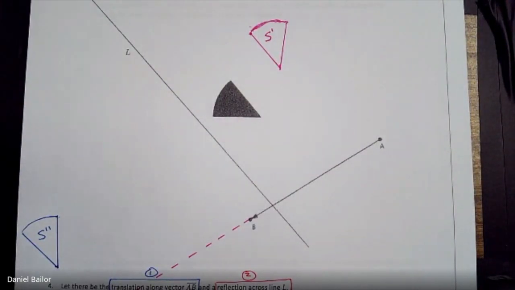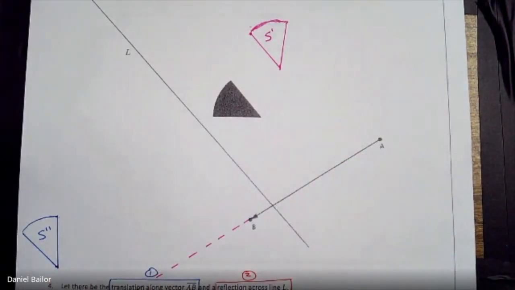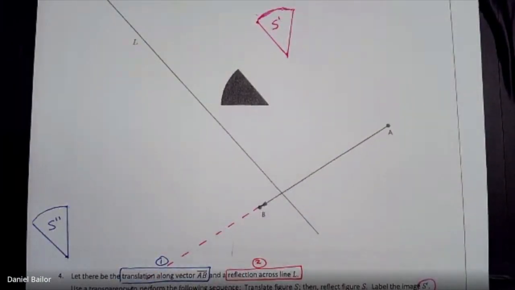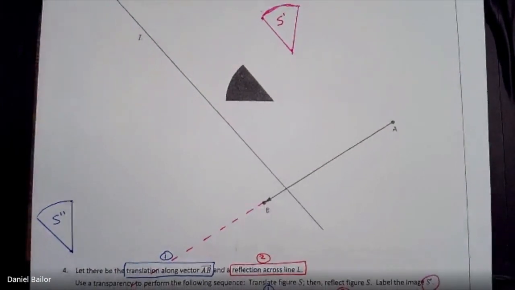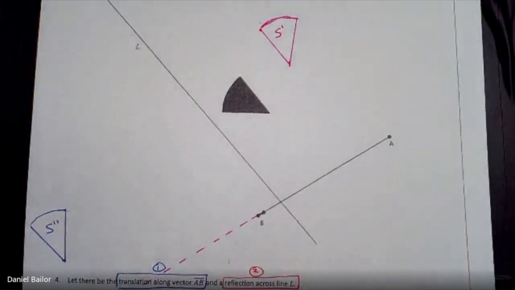When you translated first, you stopped here. When you reflected first, you stopped here. So they're trying to teach you that the order you do these things in is super important. You could end up on the opposite side if you're not paying attention to what order, if you're not being precise and paying super close attention. Hopefully you were paying super close attention and your paper looks almost exact. It should look almost exactly like mine. So we have this thing where we learned that order is important. Translating and reflecting, the order is important.